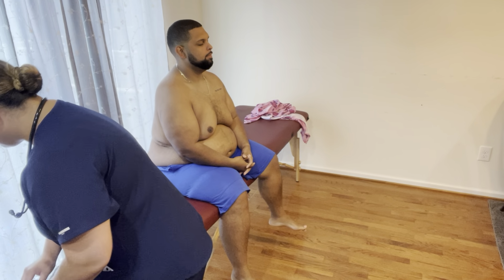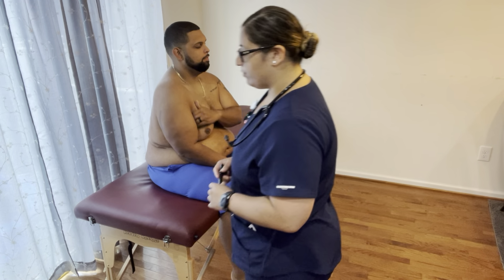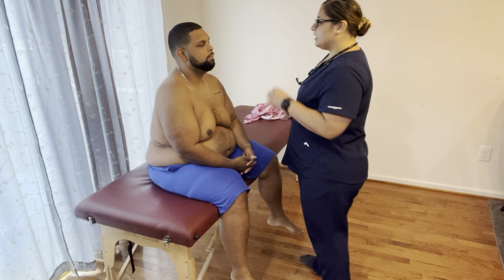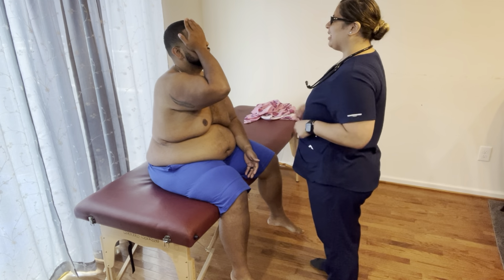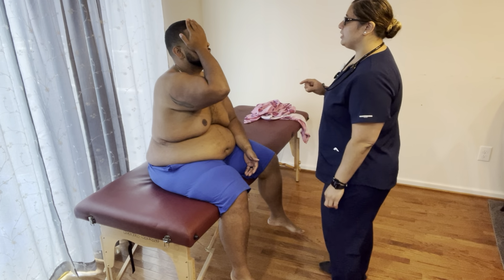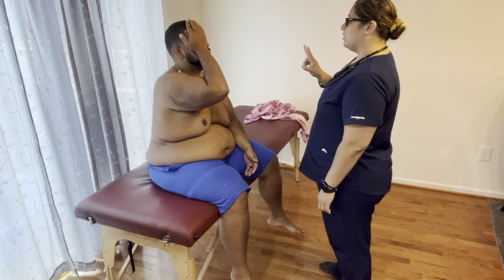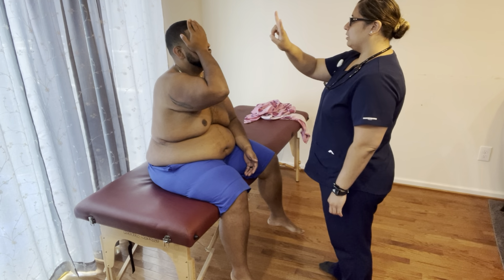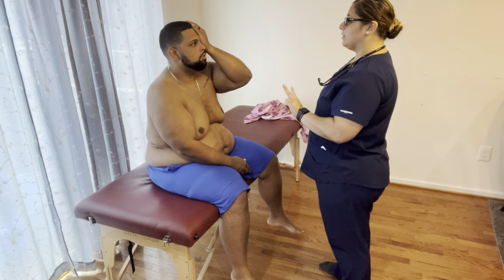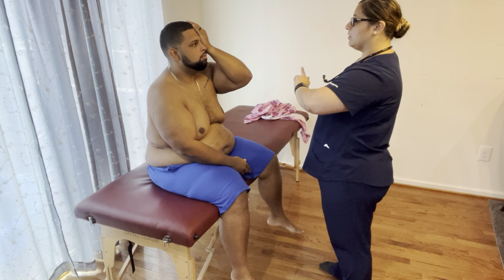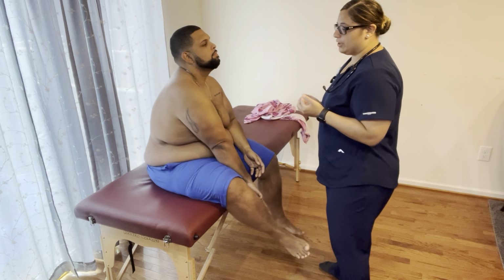Now we're going to move to the optic nerve, vision, during the visual fields. So you can look at me, sir. You're going to cover one eye. All right, so I'm going to cover the same eye. You tell me how many fingers there are in each field. 1, 2, 1, 2. Perfect. Now we're going to occlude the other eye. 1. Look at me. 2, 1, 2. Perfect. So that's what the normal is. That cranial nerve is intact.